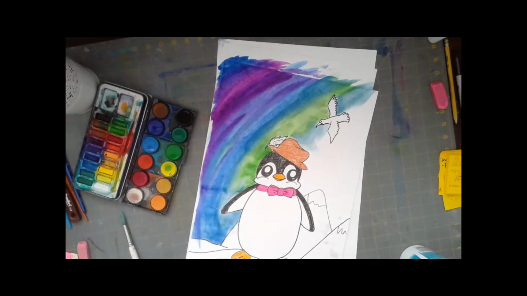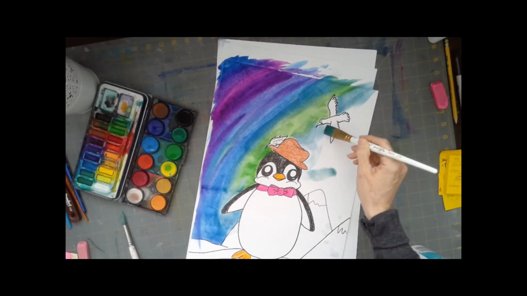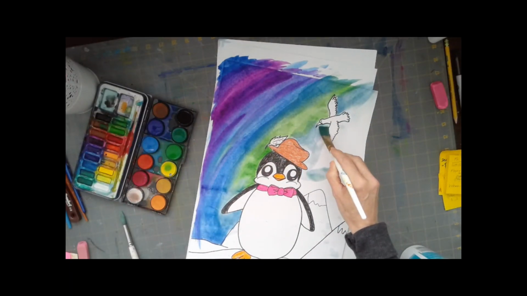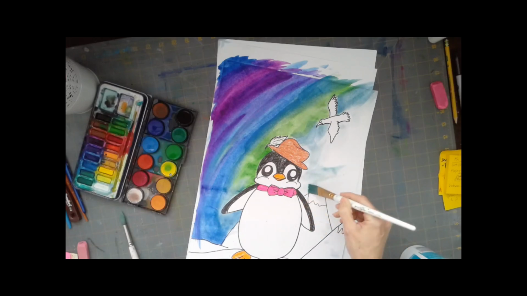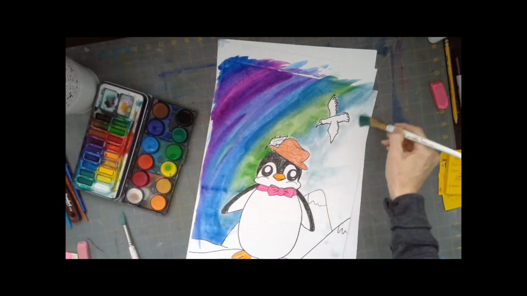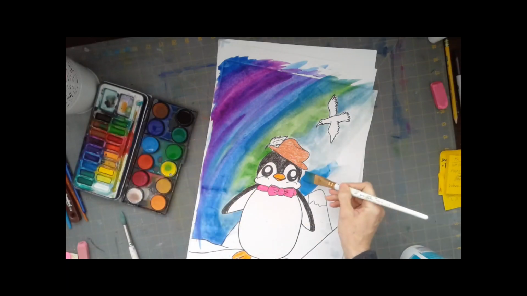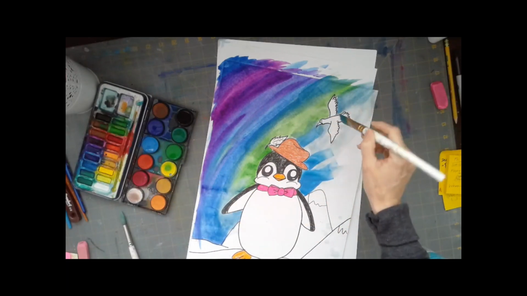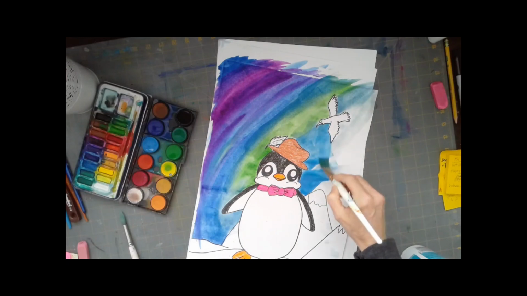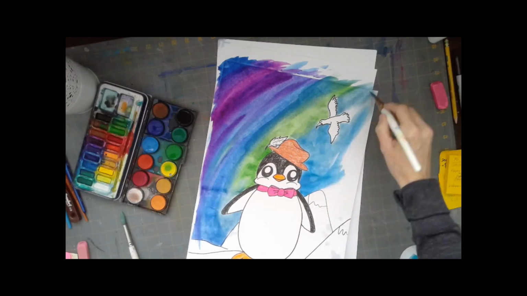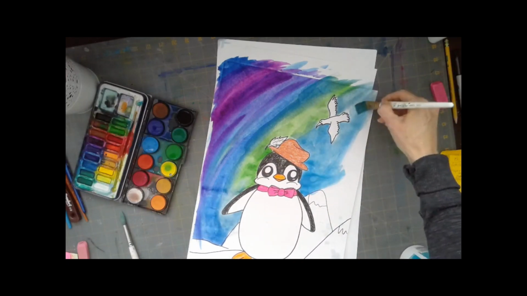And you'll know that because you get these little tiny balls of paper. You've probably done that before. We don't want that to happen. So you want to put your stripes down or your different colors on wet paper, but you don't want to keep having to go over and over those areas too many times. So if you end up with kind of stripes of color, that's totally fine.